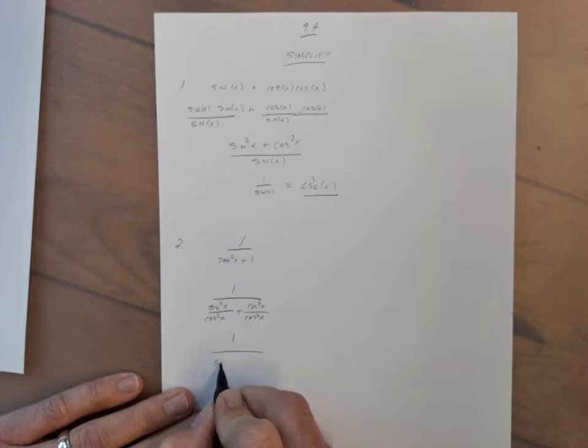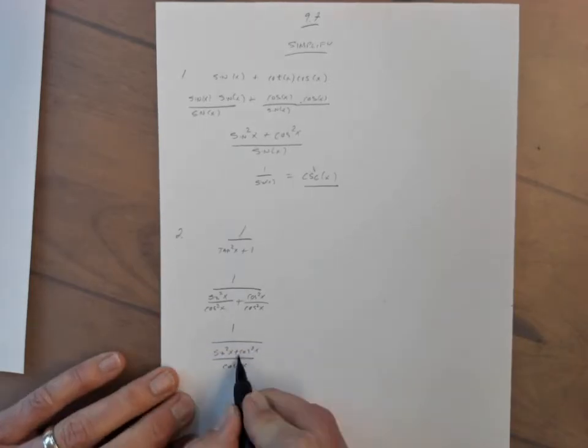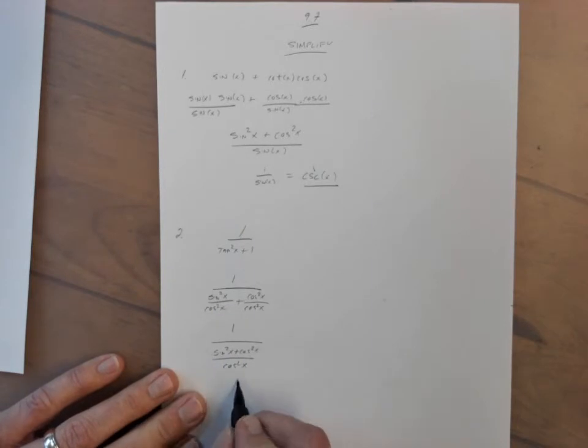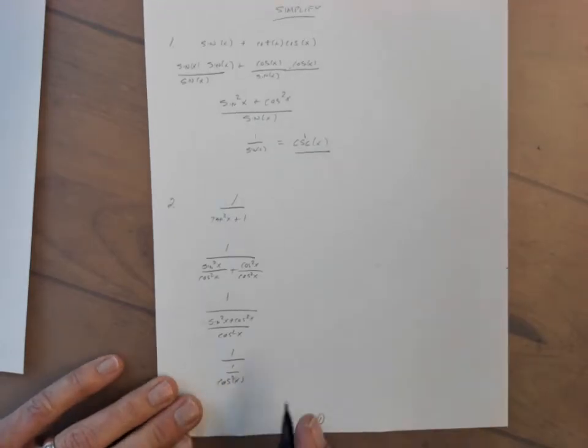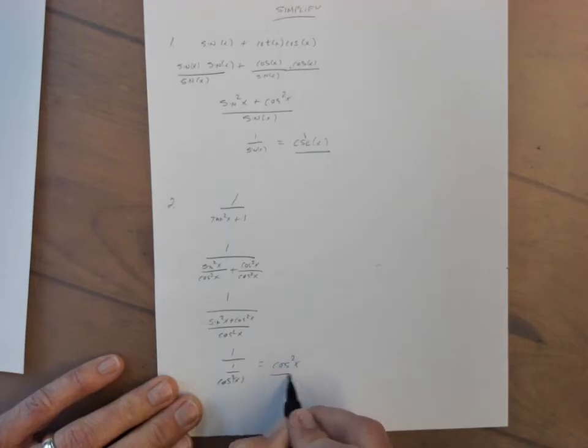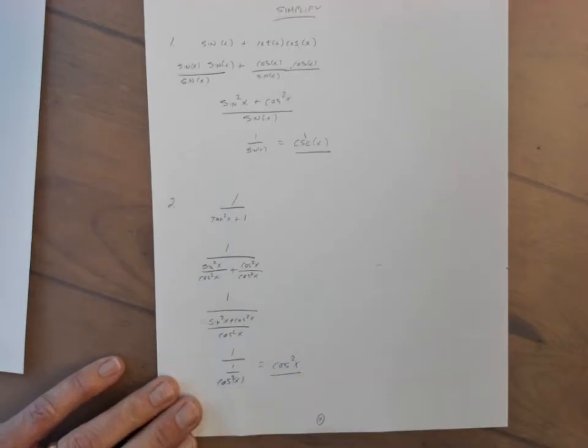So now, again, notice we have sine squared x plus cosine squared x over cosine squared x. And we know, again, that's 1. So we have 1 over 1 over cosine squared x. Dividing fractions, we take the reciprocal of the denominator and multiply. And so that would equal cosine squared x.